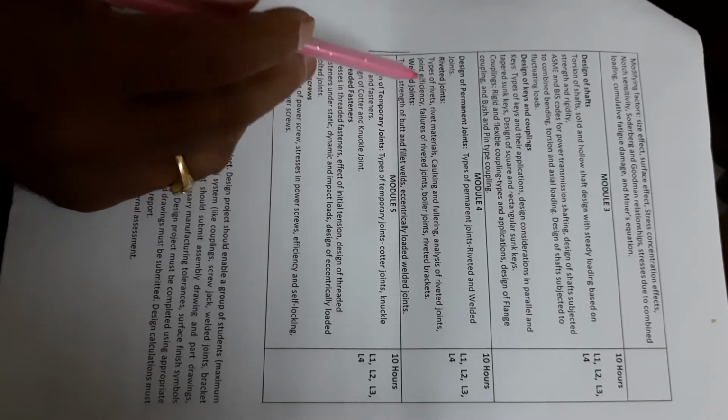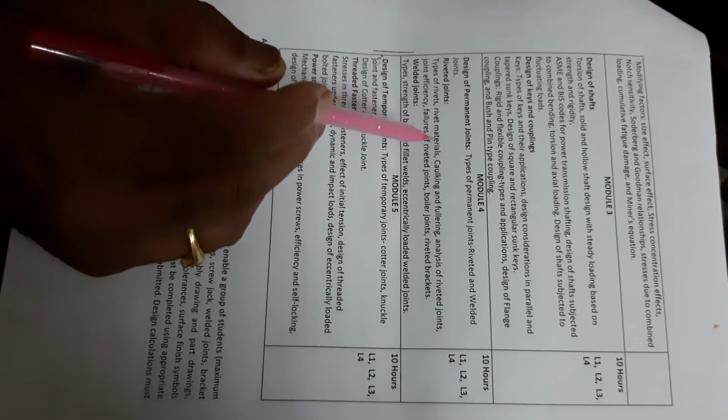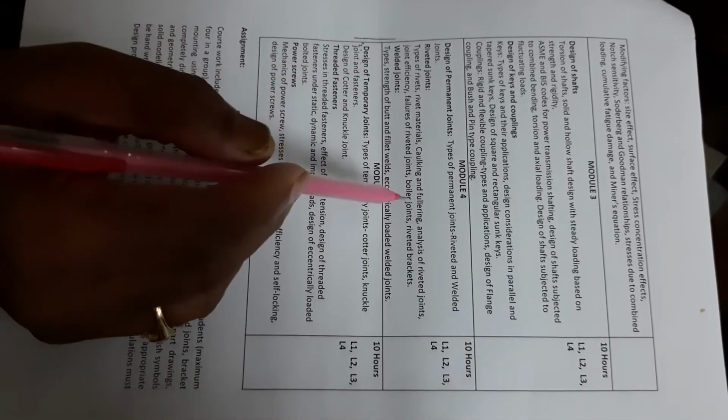Riveted joints you have seen in buses in particular, where the entire chassis is made from aluminum sheet. These are riveted. Likewise, rivets are used normally day to day in house utensils, in cookers we also use the riveting arrangement, and we use the riveting arrangement in shipbuilding also.